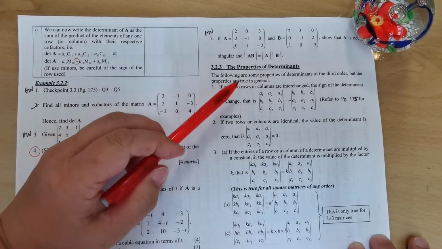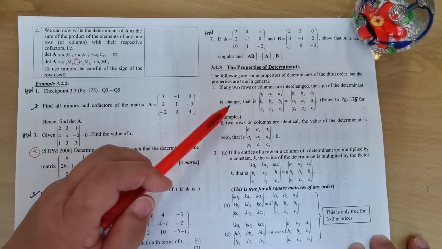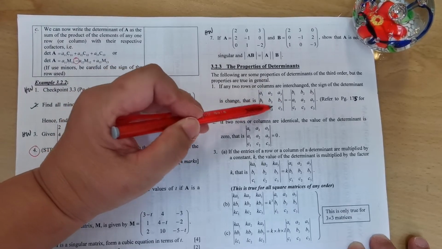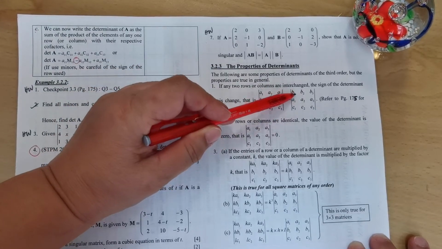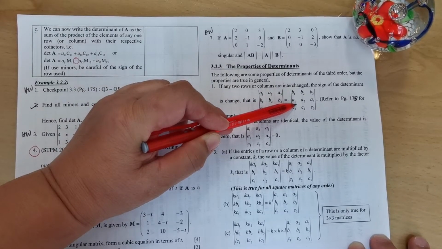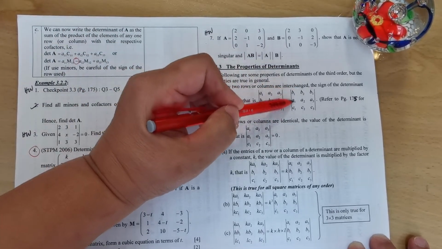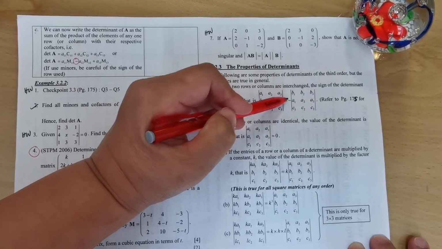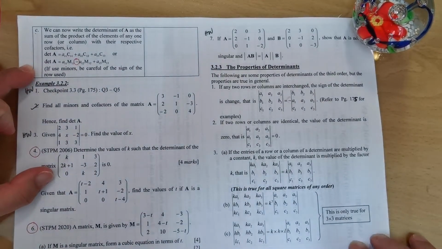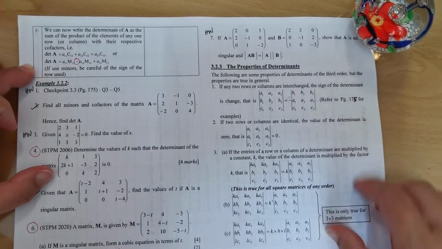Number 1. If any two rows or columns are interchanged, then the sign of the determinant is changed. For example, this one, A1, 2, 3, B1, 2, 3, C1, 2, 3, compared to this one, row 1 and row 2 exchange position only. So the determinant for this one is the same as the determinant for this matrix, just that the sign changes. If this one is positive, this one becomes negative. You can refer to your textbook page 175 for the example to show this property.